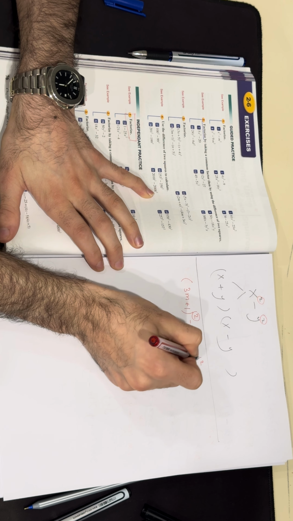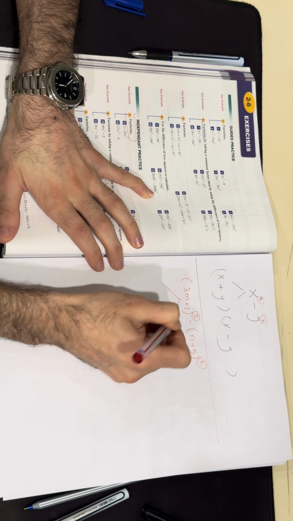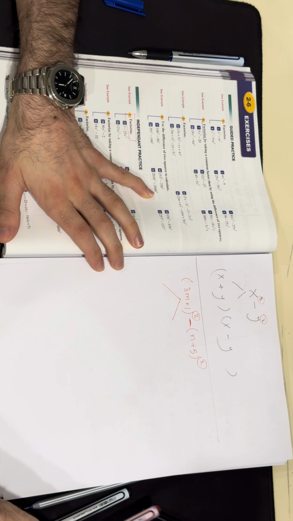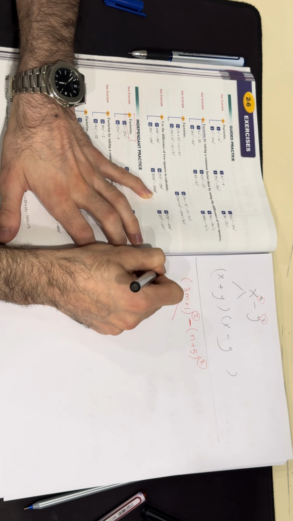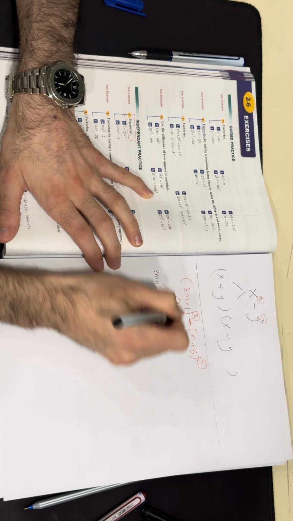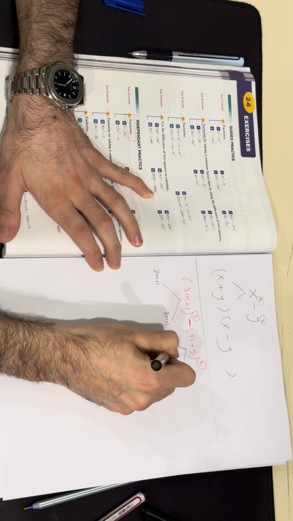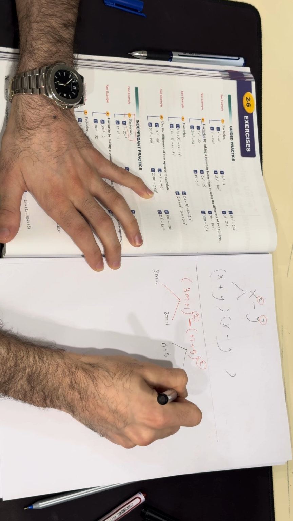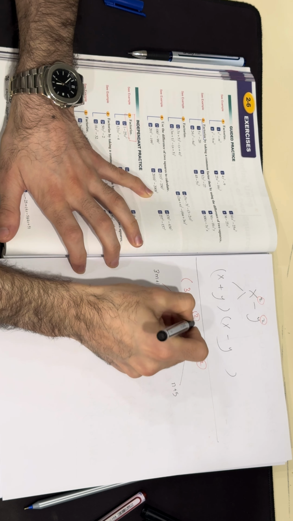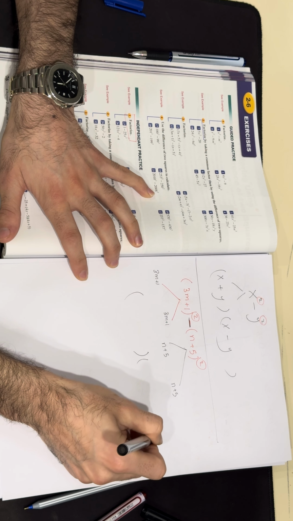So this one is power 2, this one is power 2. Do you have power 2 and power 2? Yes. Do I have minus between them? Yes. So in this case, I can say this one is 3m plus 1, without changing. What about this one? Also, I can say n plus 5. Because you have minus between them, I can open two big brackets this time.